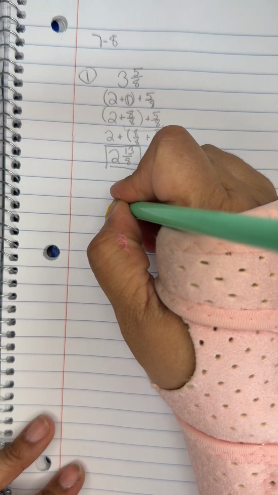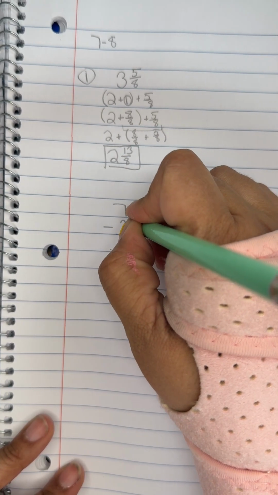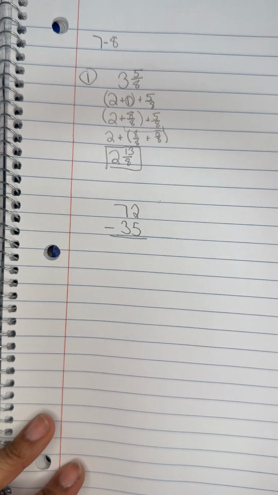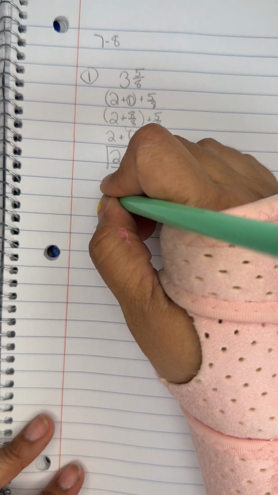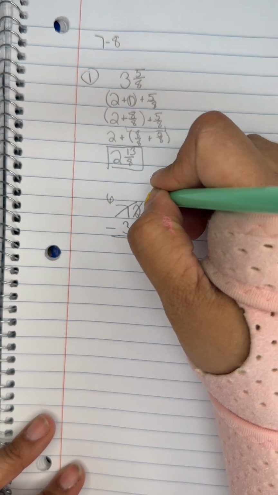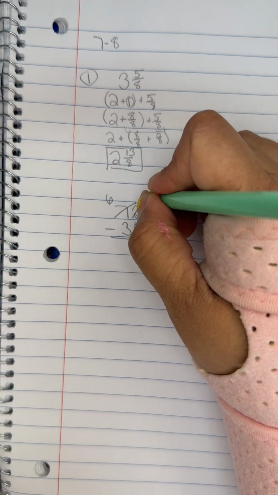So if we have 72 minus 35, you can't do 2 minus 5, so you have to borrow 1 from the 7, and you're left with 6, and you regroup, and this becomes 12. But why does this become 12?